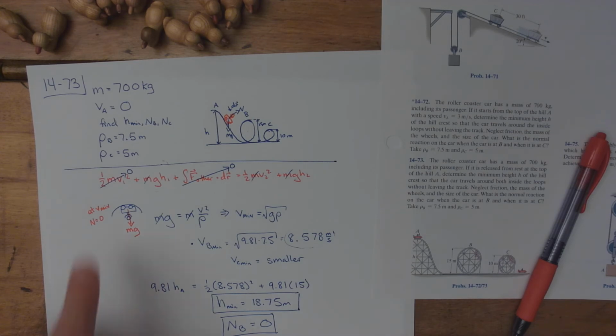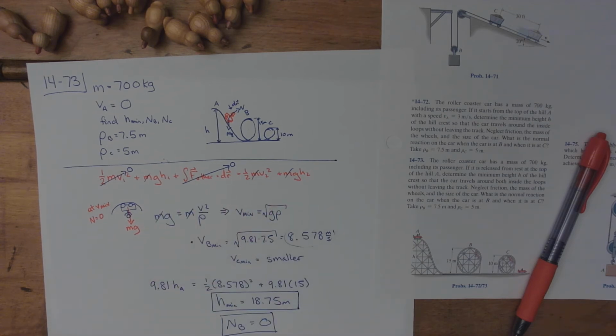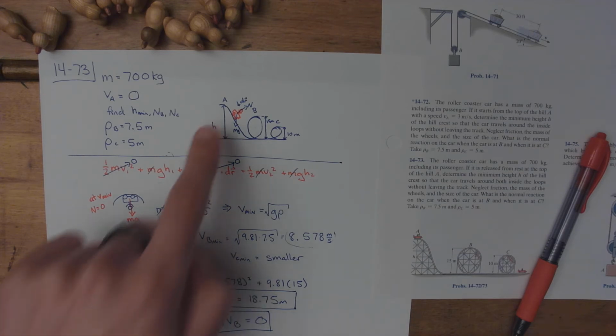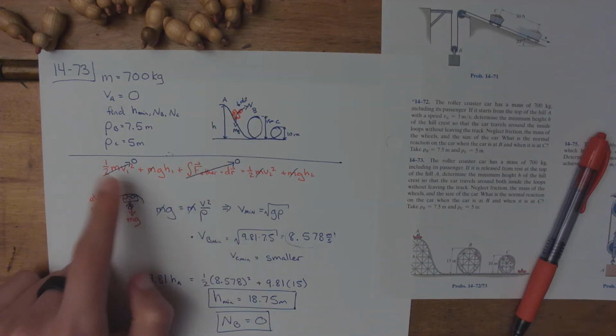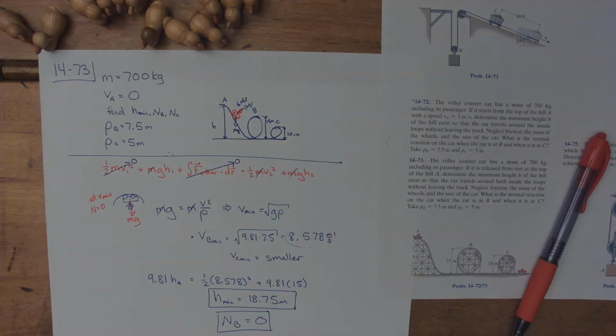So finally, we just have to find the normal force at point C. So we're going to use this equation again, but now at point C. If I say my initial point is point A, it's still true that the initial kinetic energy is 0. I could, if I wanted to, make the initial point B and the final point C. It doesn't really matter. You would still get the same value on the left-hand side of the equation.